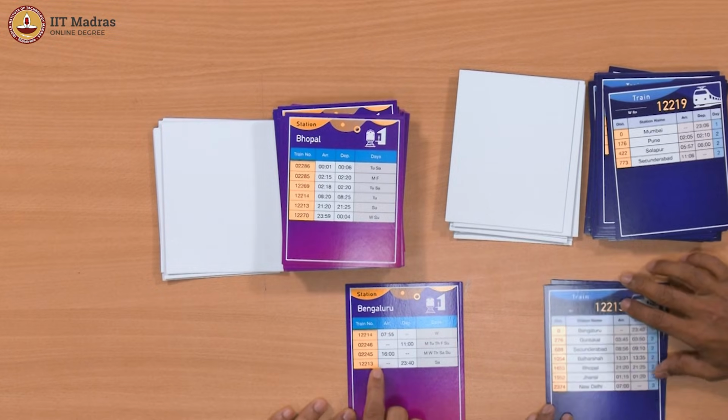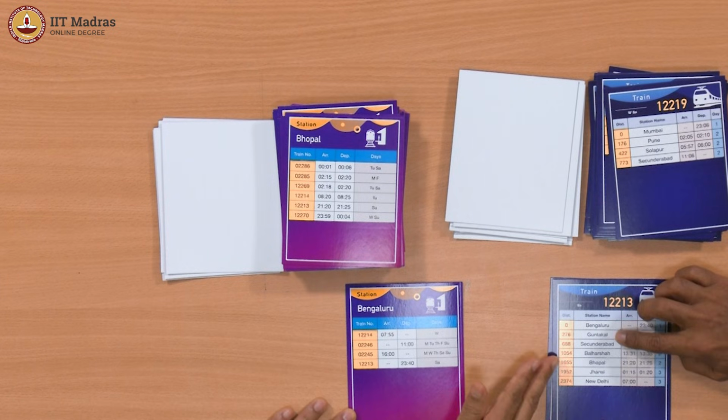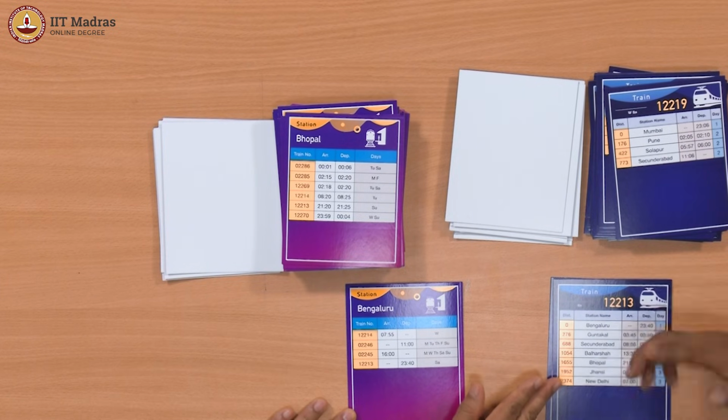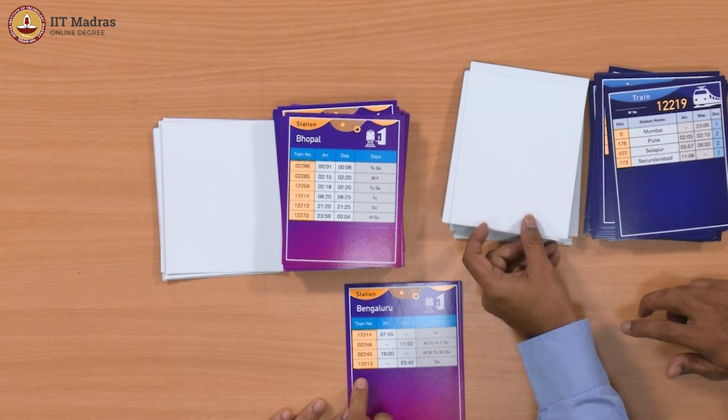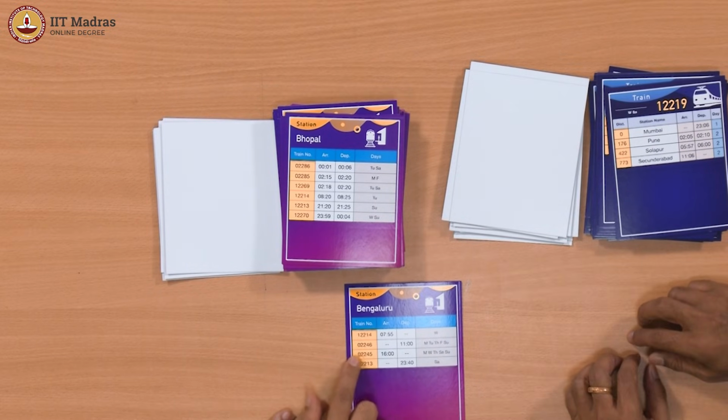So I need to extract 12214. Yeah, let's do 12214. So 12214 is from, okay, so it's actually arriving in Bangalore. So this is the train to Bangalore. So you want actually the pair 12213, which is from Bangalore. So this is 12213. Yeah. So Bangalore, Guntakal, Secunderabad, Balarsha, Bhopal, Jhansi, New Delhi. Not there. So this is again going up the center. So this is not a good thing. So if there is anything, it must be the other one.